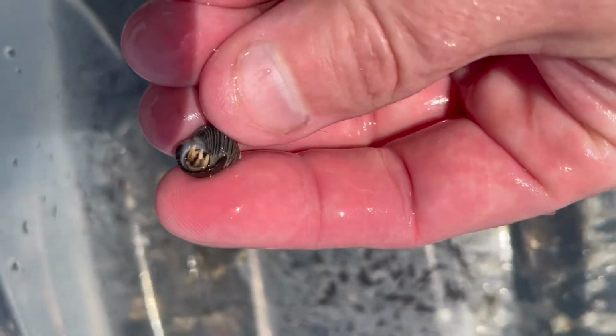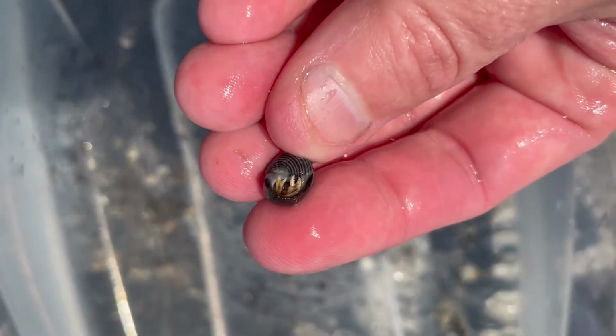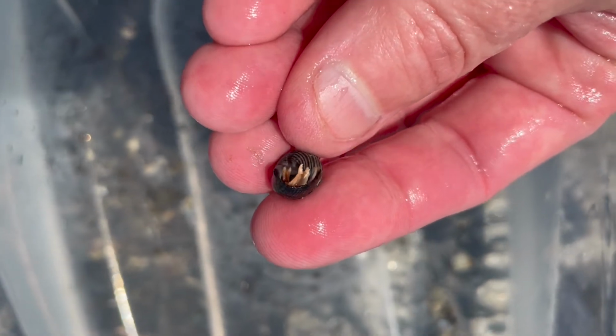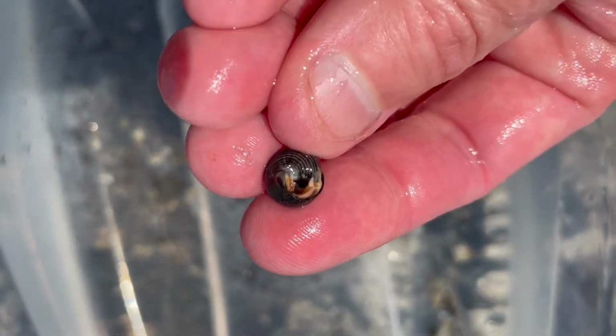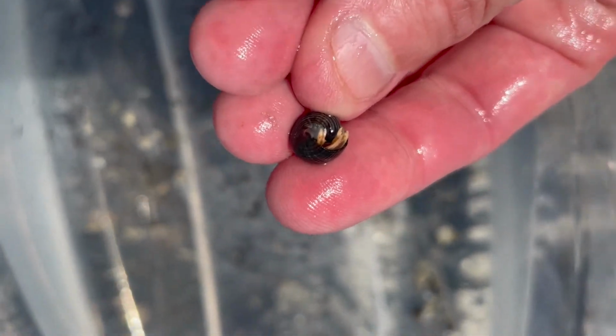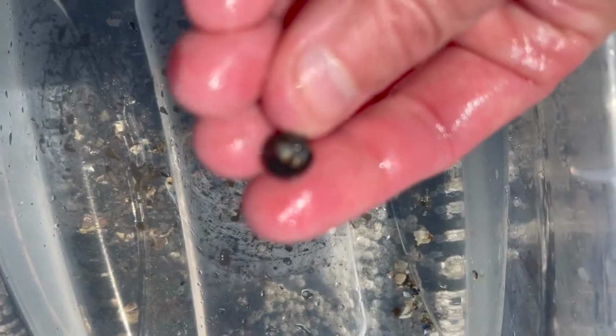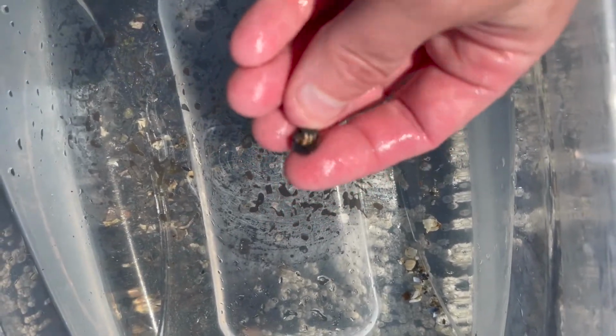Now, when a hermit crab feels threatened or is nervous for Miss P picking it up, it can pull its body into that shell and stay protected. You might also see a little tiny pincher waiting to protect itself. Oh, and there he comes right out.